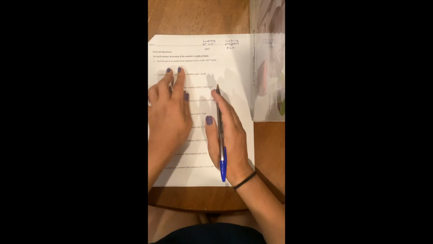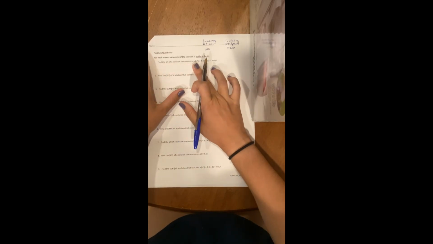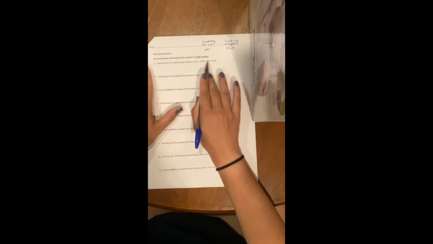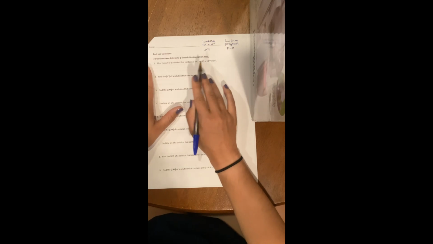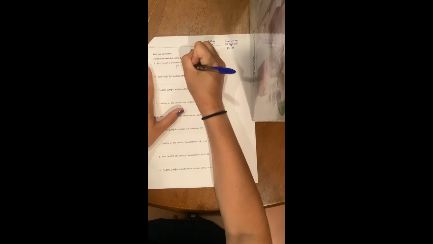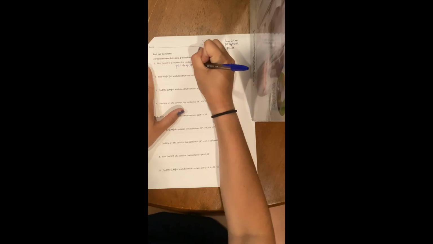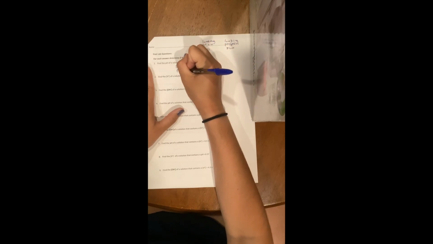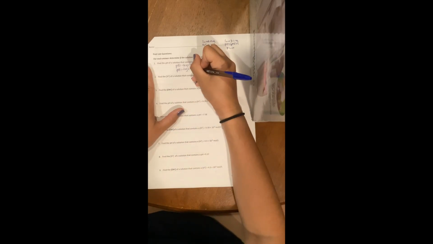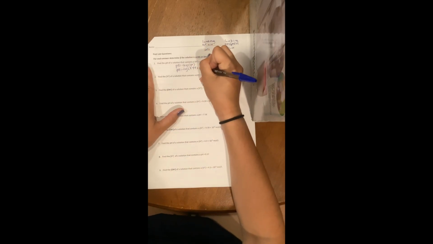So find the pH. We want to know the pH of a solution that contains an H plus, and we're given that concentration. So here we would use the negative log formula. So pH equals the negative log of this value.